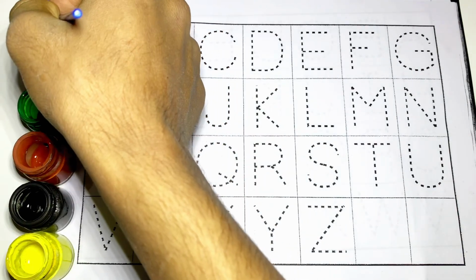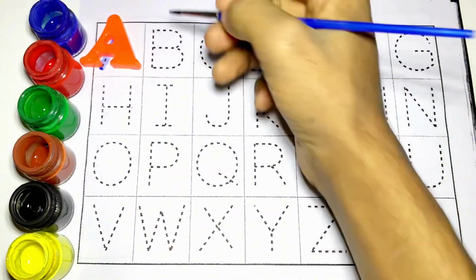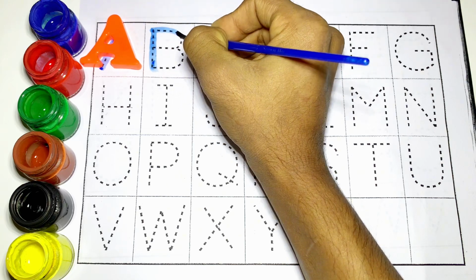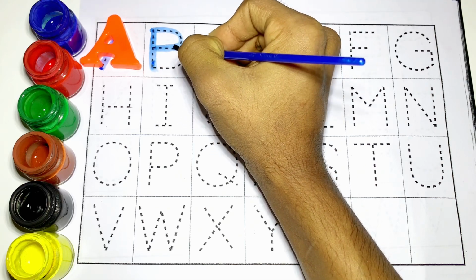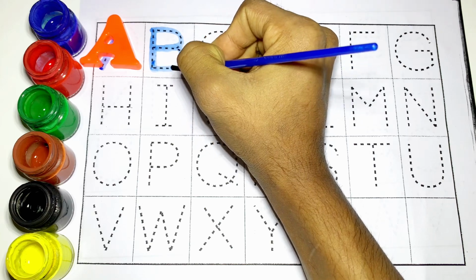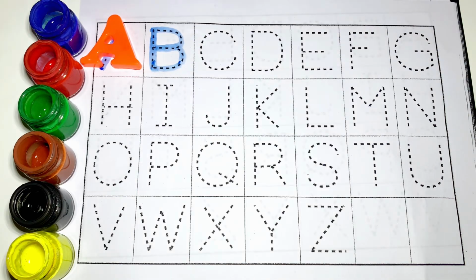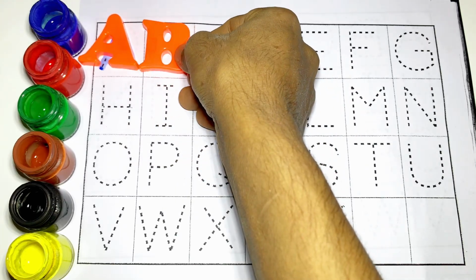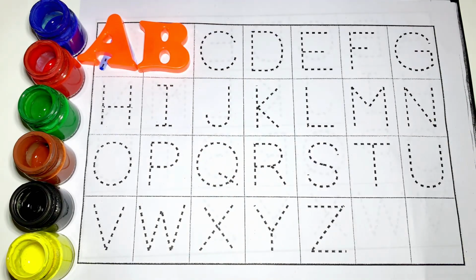Kids, again use blue color and draw B. B for ball, B for bat. B. B for ball, B for bat.